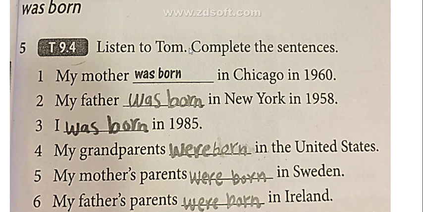So we say, my mother was born in Chicago in 1960, because my mother is singular, so we put was born. Number 2: my father was born in New York in 1958. Here we put was born because my father is singular. I was born in 1985 because I is singular, so we put was born.